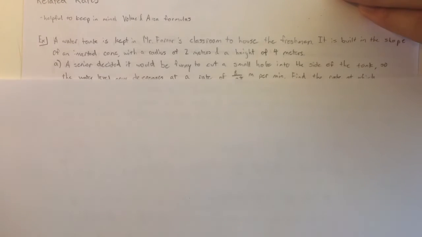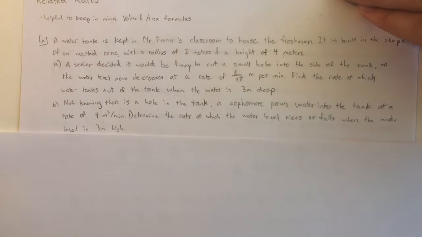The next topic we are doing is related rates. For related rates, you always want to keep in mind the volume and area formulas because they will come in handy. So the first problem is this.